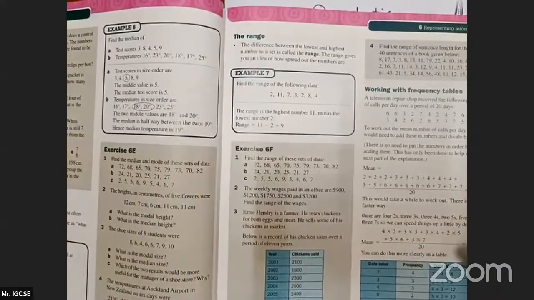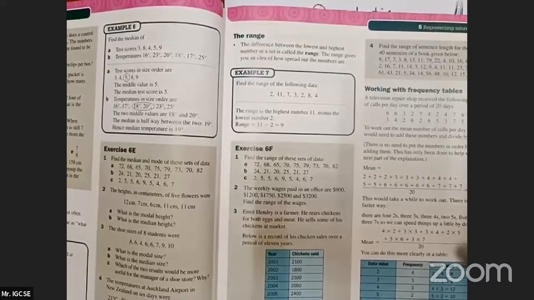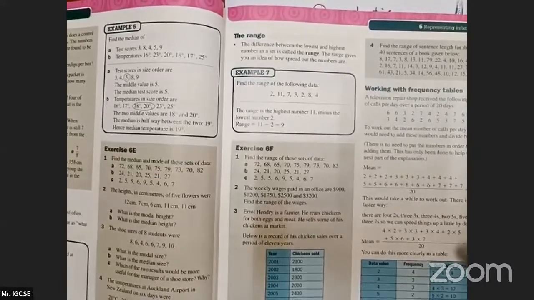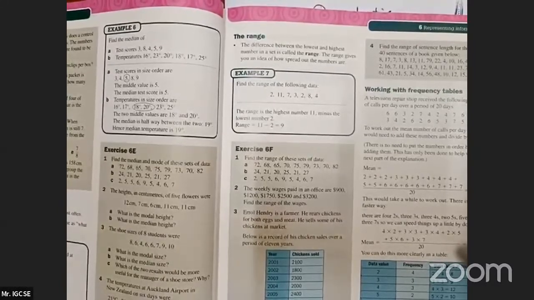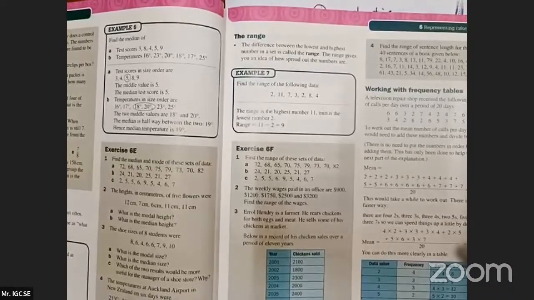And then we have the range. Range means the highest minus the lowest. You take the highest minus the lowest, and then you get the range, which means that from the lowest to the highest of the data, the range will give you the idea that it's ranging from 2 to 11, which is across 9.